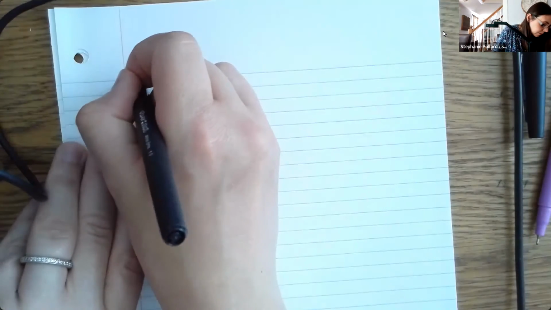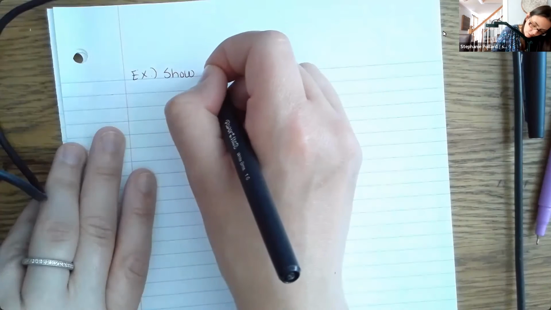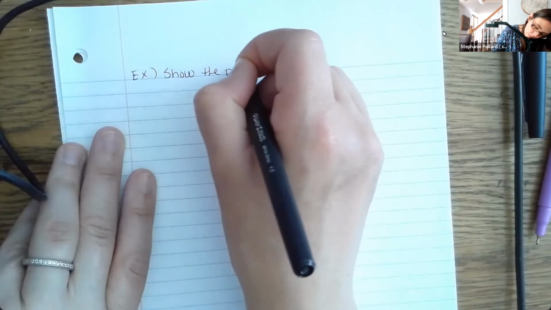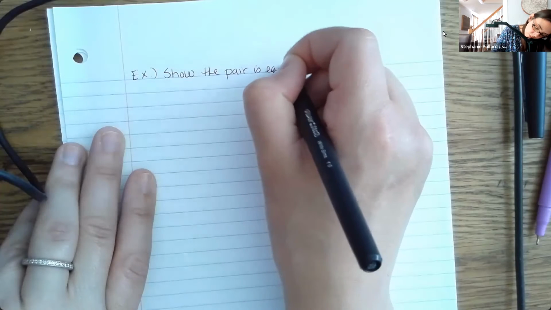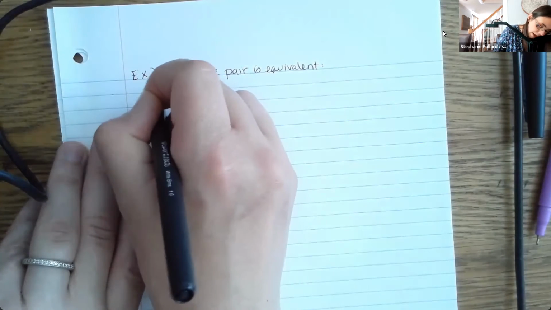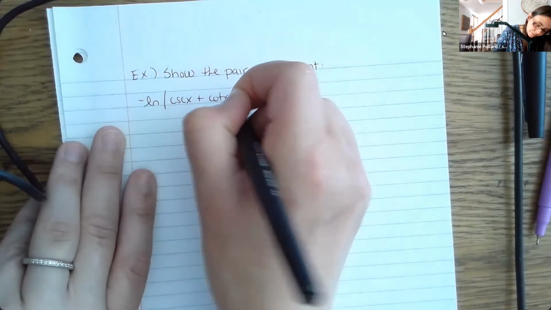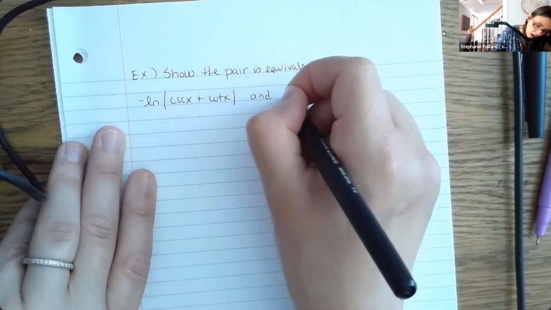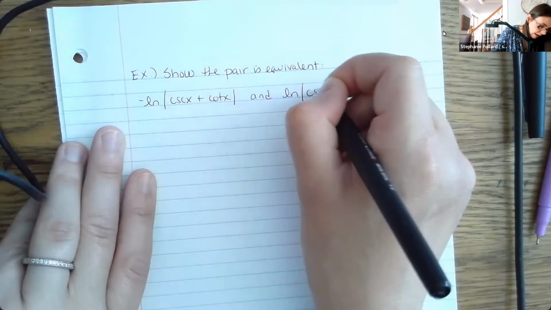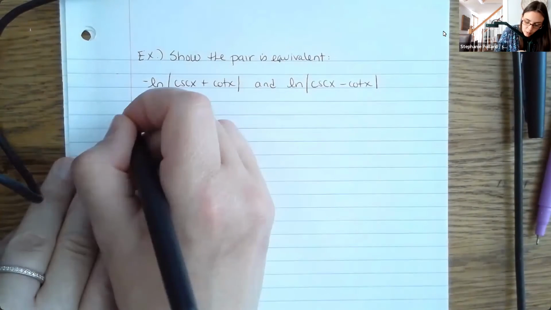I'm going to do one more here. This one's going to be a bit more complicated. So we're going to show the pair is equivalent again. We're going to use negative natural log absolute value cosecant x plus cotangent x and natural log of cosecant x minus cotangent x. So remember, equivalent means equal.